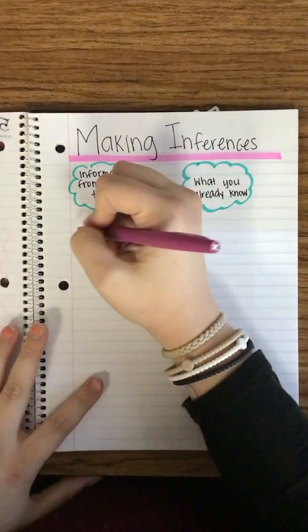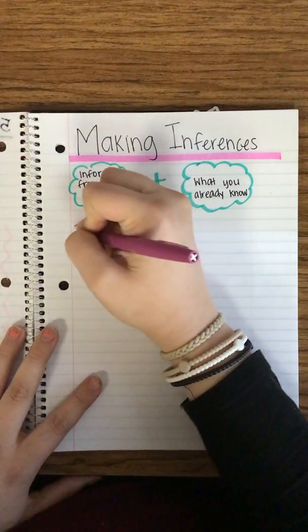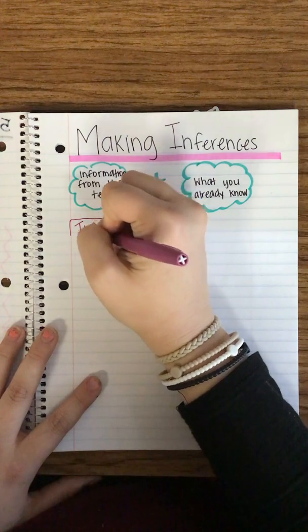So let's talk about this word, infer, which is the first part of the word inferences.